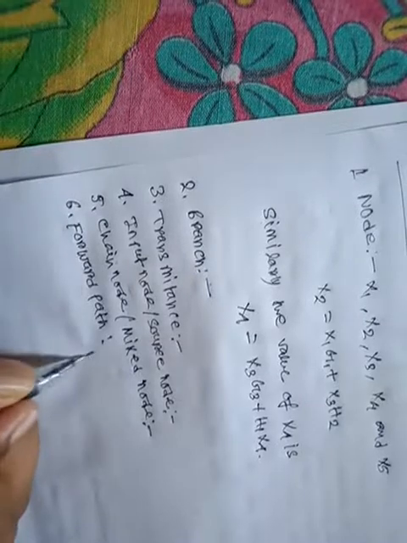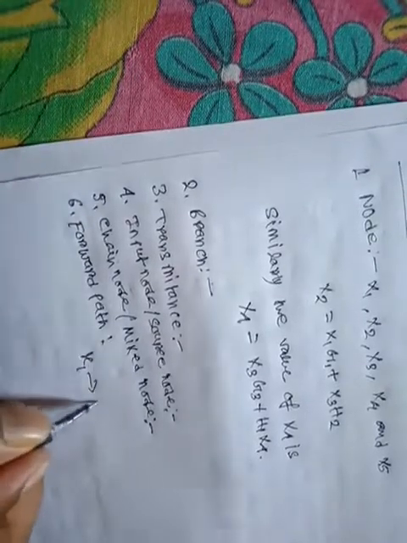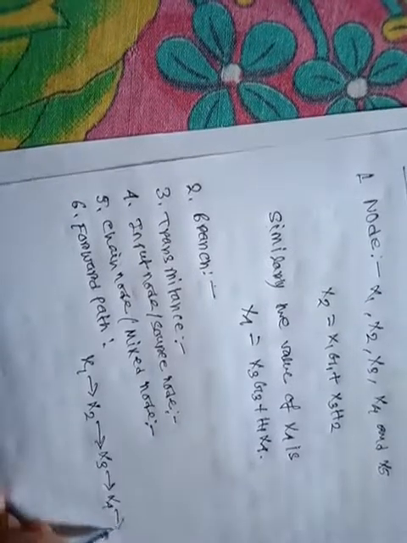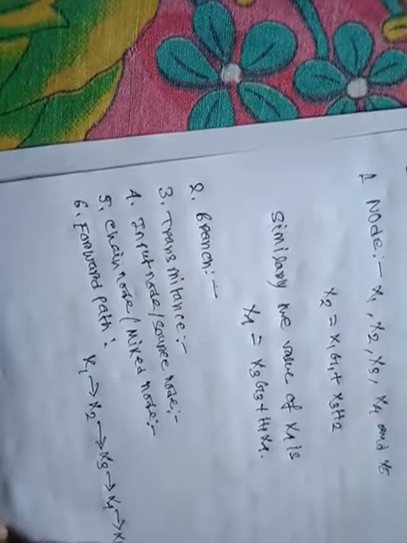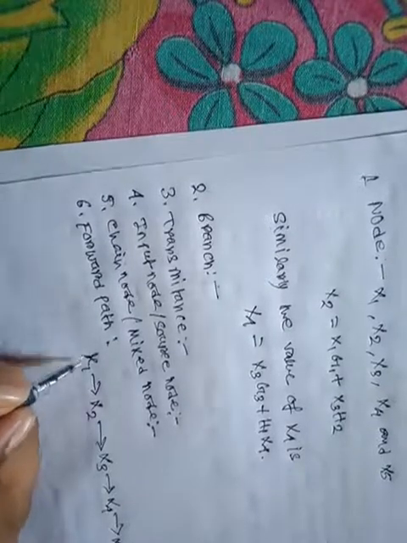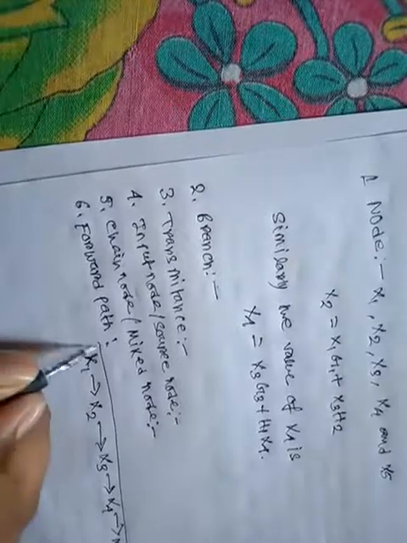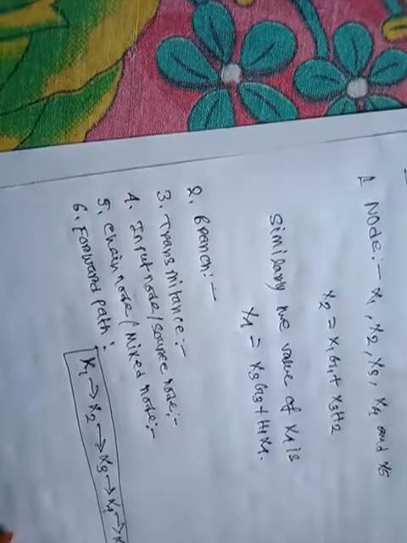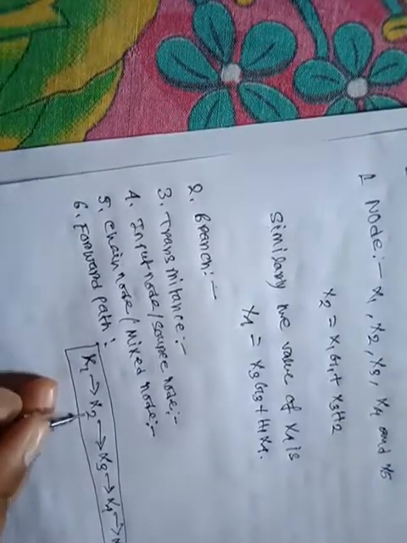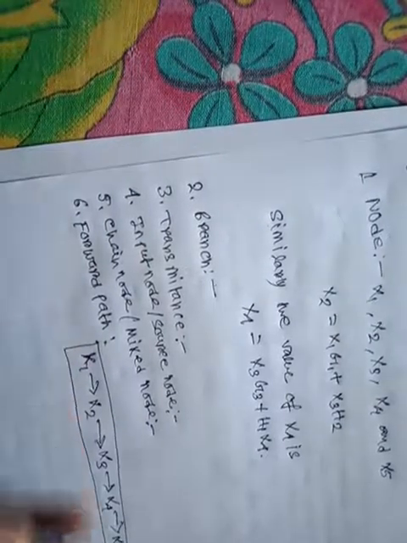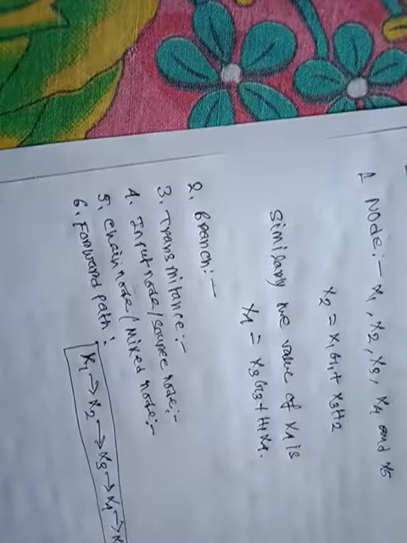The forward path is x1 to x2, x3, x4 and x5. The total number of nodes is 5. The path from input to output is called the forward path.